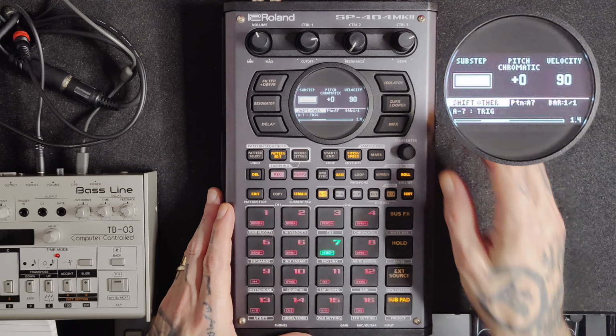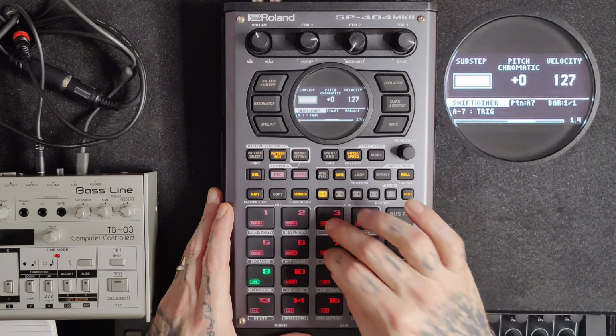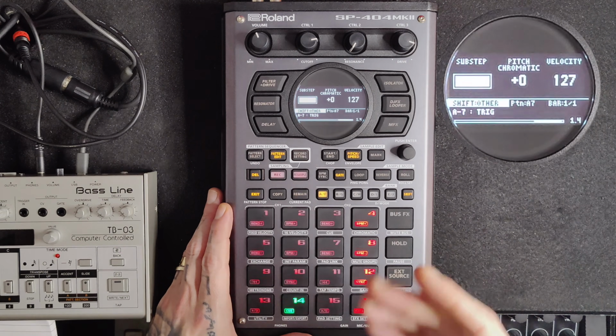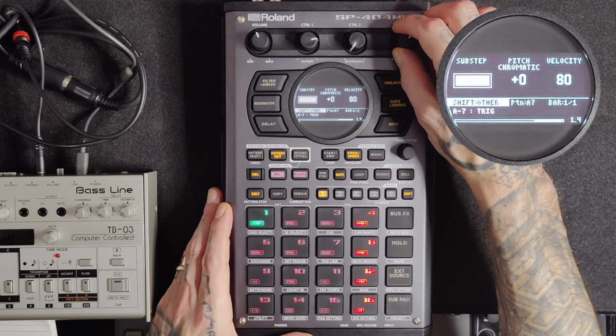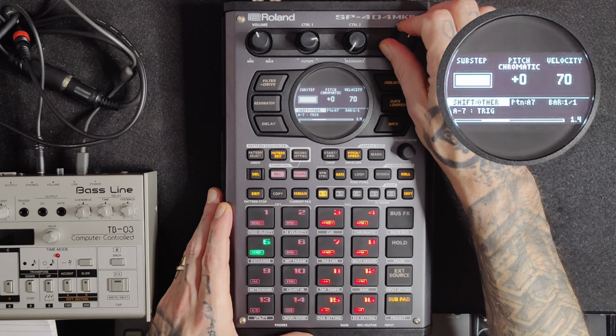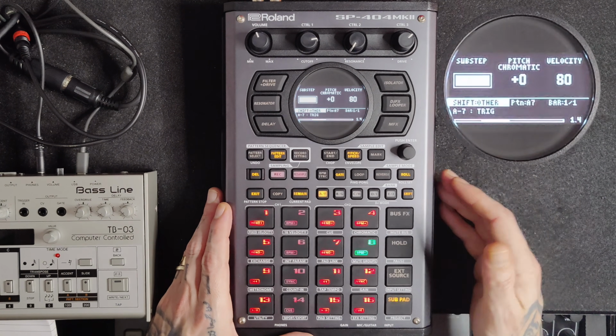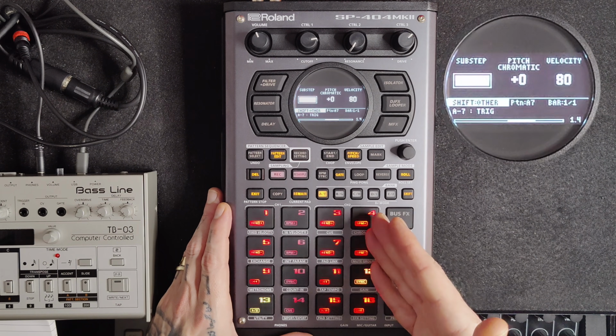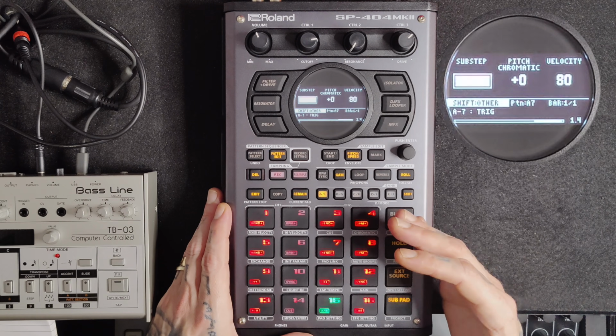So let's place again the maximum velocity here, minimum velocity here, and medium here. Again, here we are pushing a little bit more.